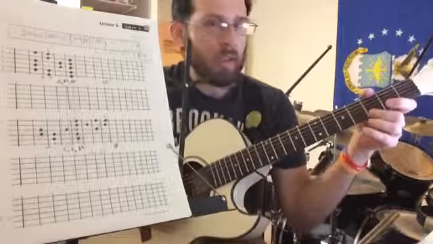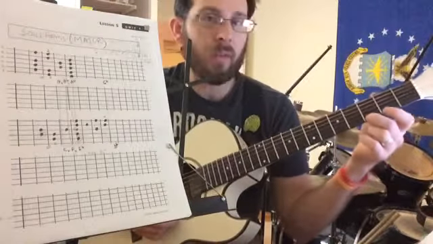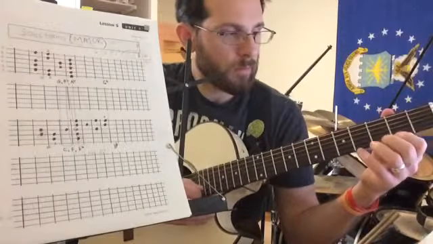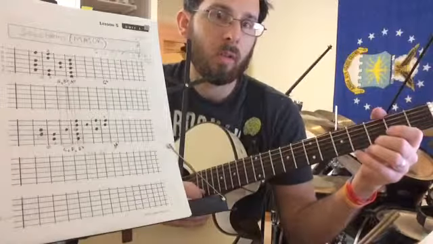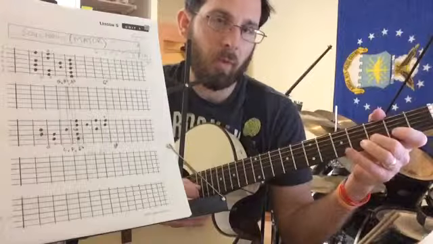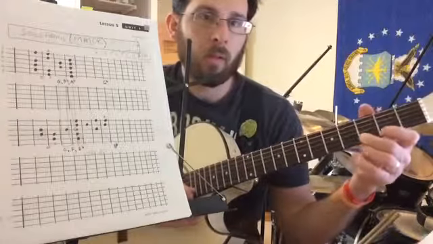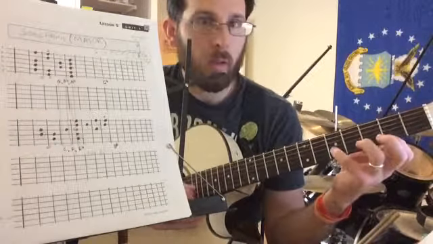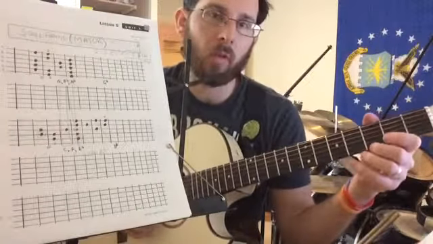So let's try it descending. We're going to start on our 2nd finger, 3rd fret, okay? So it's going to go down. These are your first 4 notes right there. Okay, and we're going to go all the way down.